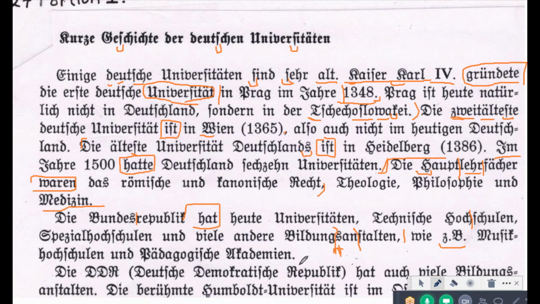Great. Okay. How about just doing that little paragraph? Just translate that for us slowly. Okay. The Federal Republic now has universities, technical colleges, special colleges, and many other educational institutions, as for example, music colleges and pedagogical academies. Perfect.